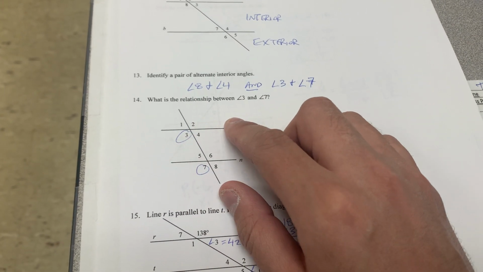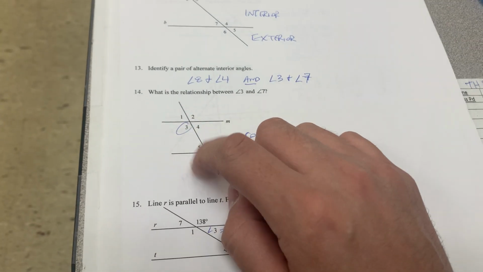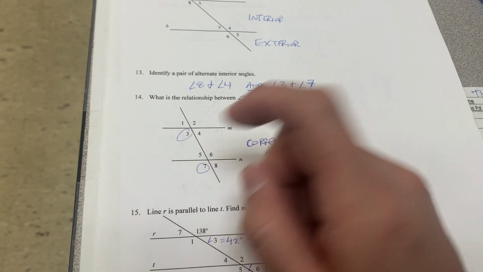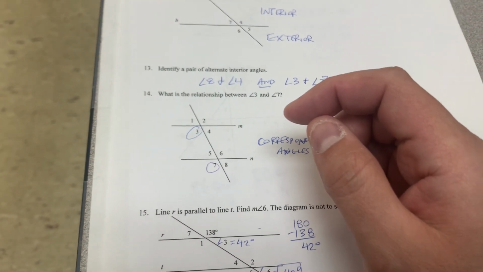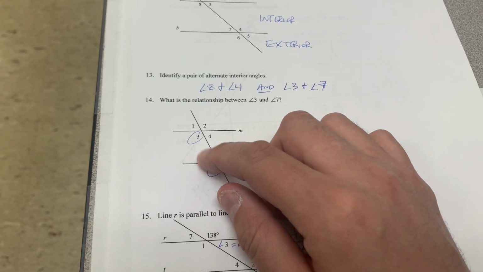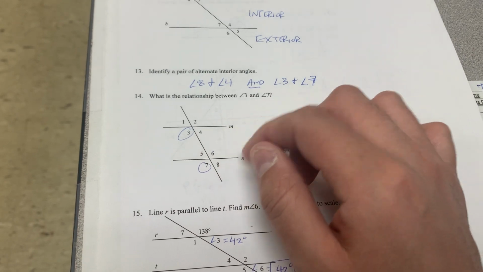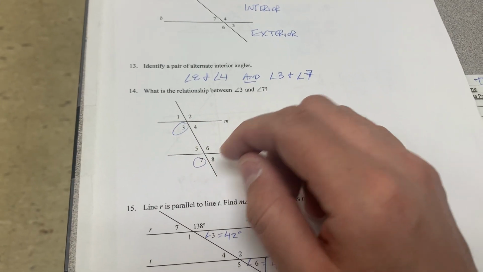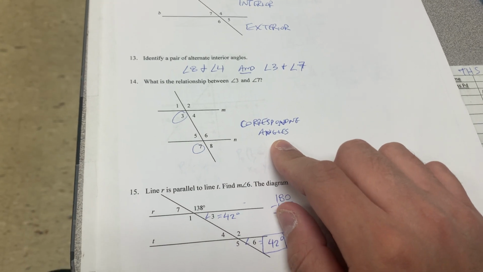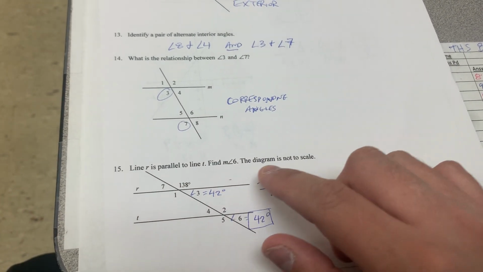What is the relationship between angles 3 and 7? Okay, 3 and 7, these are on the same side. If they're on the same side, your only choices are corresponding angles or same side interior. These are not both interior, so that's out. These are corresponding because they're on the same side and you skip one. Think about it like that: same side and you skip one. Those are corresponding angles.